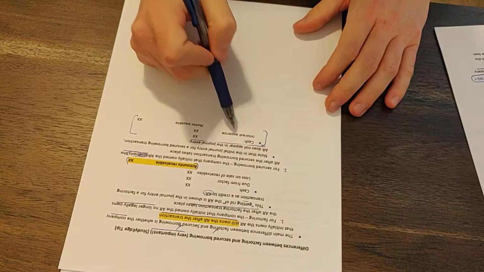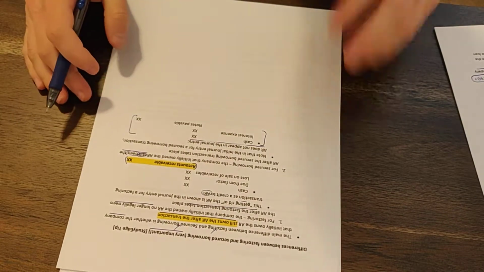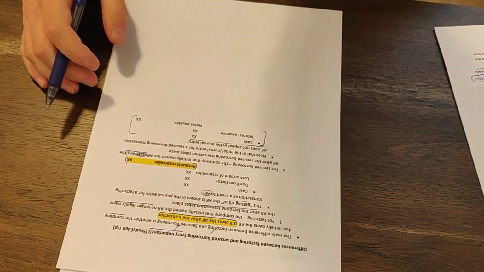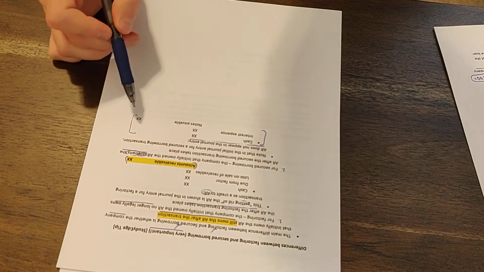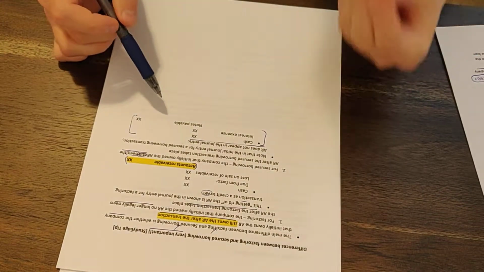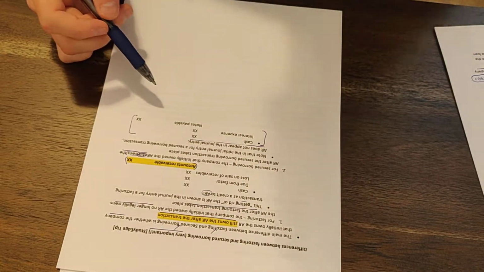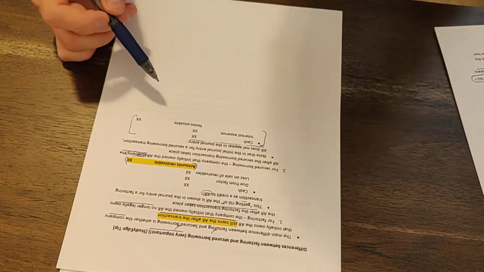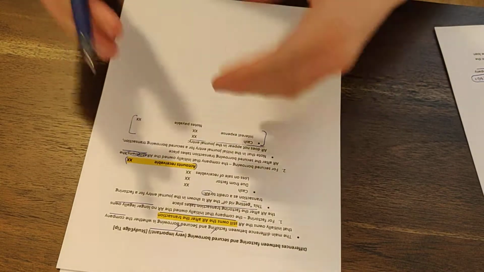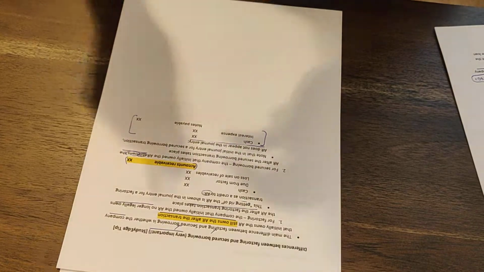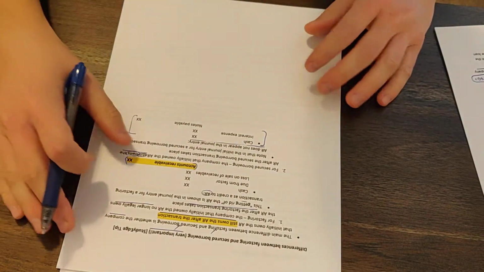With secured borrowing, and we're going to see this in the journal entries, the company is going to take out a notes payable. They're going to pledge or assign the accounts receivable, and then as they collect the accounts receivable, they're going to pay off the notes payable by using the funds from the accounts receivable. Okay, so let's go ahead and jump into some problems here.